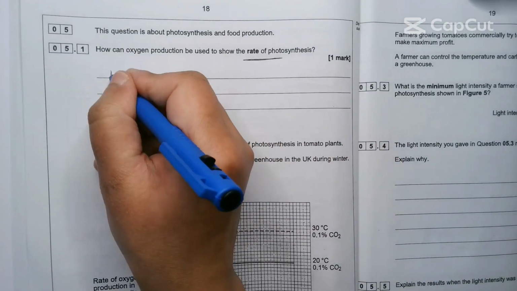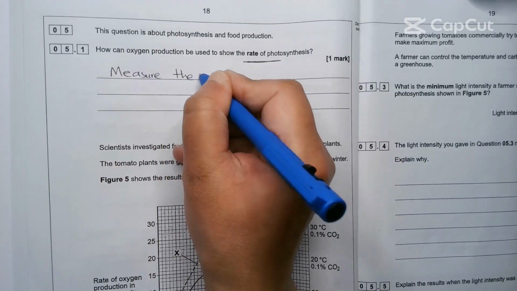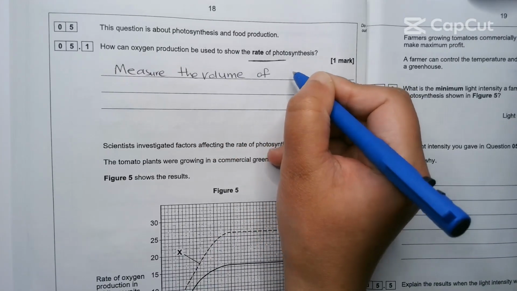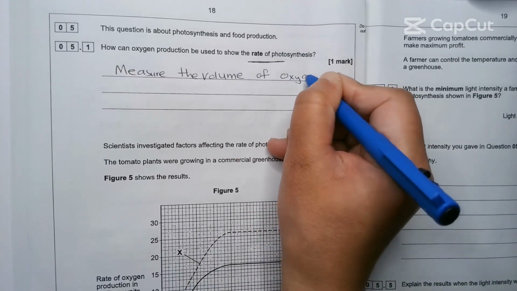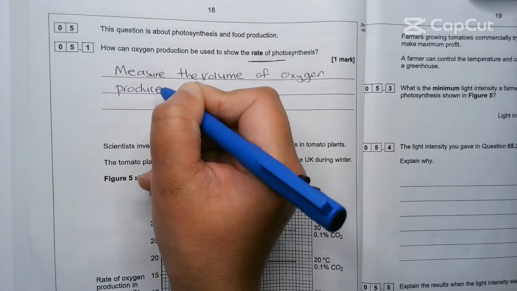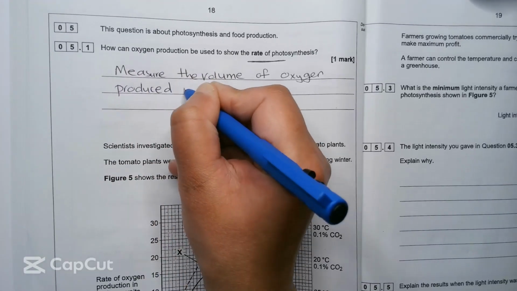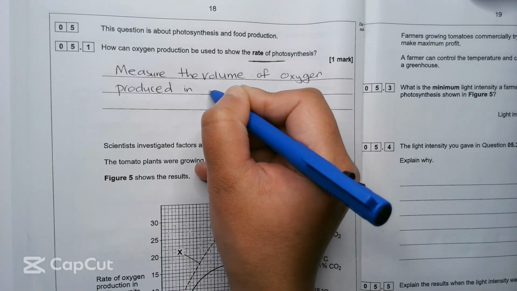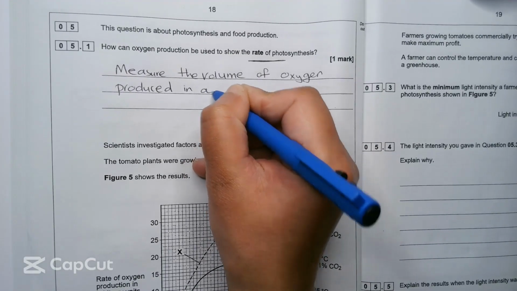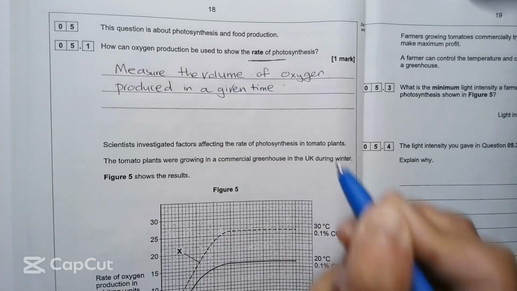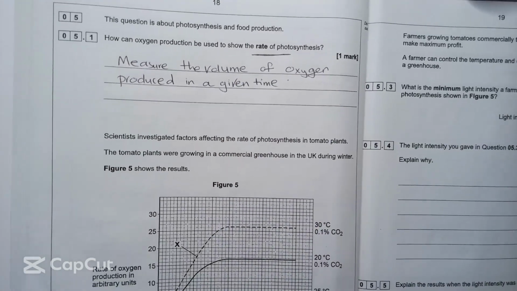So we can say measure the volume of oxygen produced in a given time. Or you can say produced in 1 minute, or produced in 2 minutes, or produced in 30 seconds, as long as you've given a time frame. Okay, so produced in a given time.